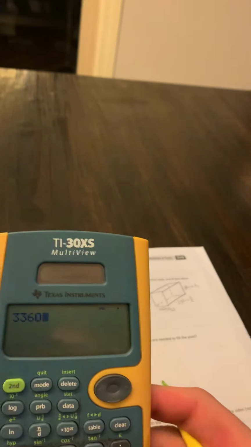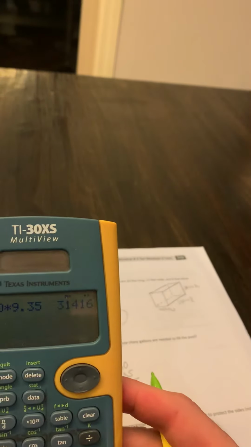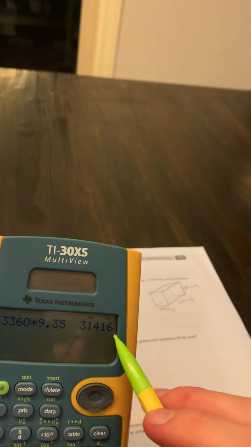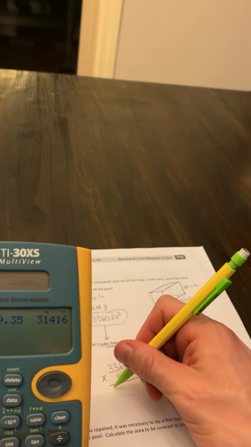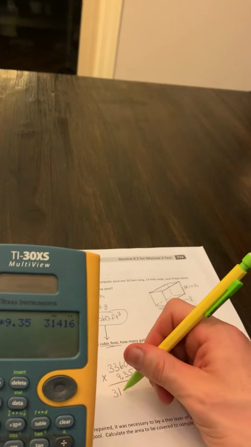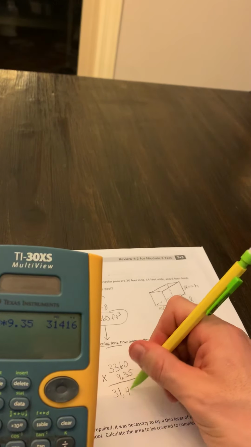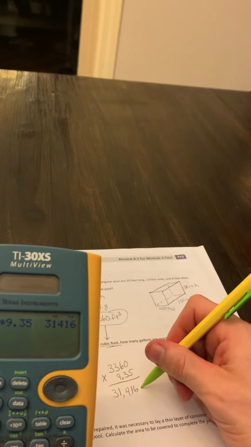And you might be saying, Mr. H, why are you lining the decimal up like this? Well, in multiplication, you don't need to care about where the decimal's lining up, okay? Now, I'm also not going to do it longhand. 3,360 multiplied by 9 3/35. Wow, that's a lot of gallons of water. So that gives me 31,416 gallons.